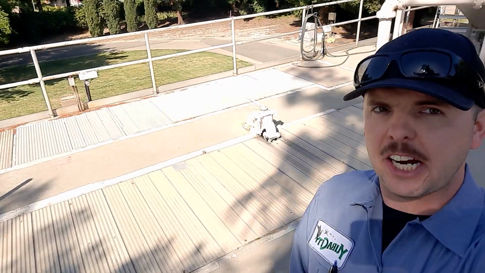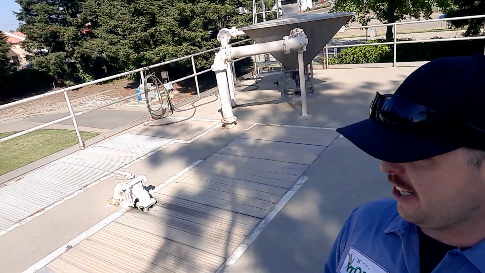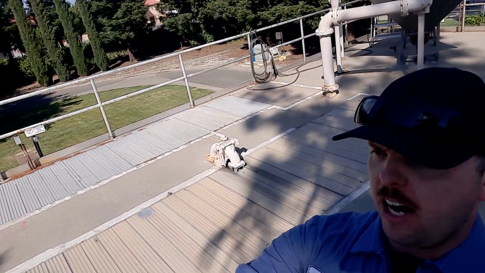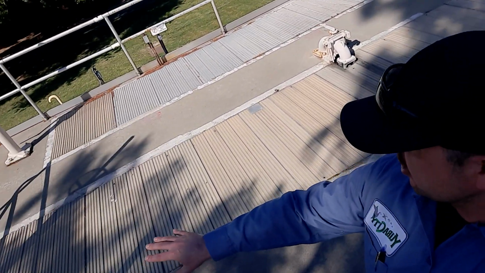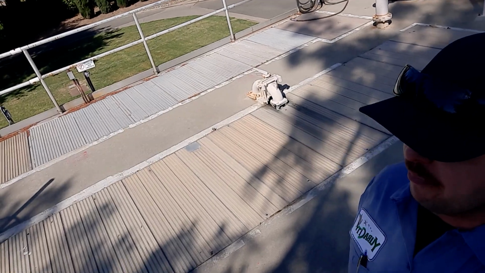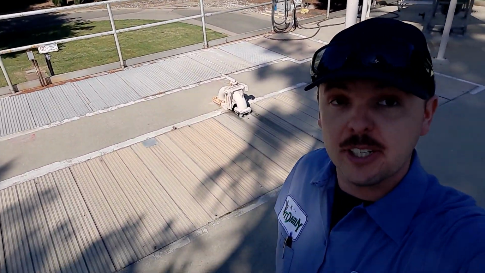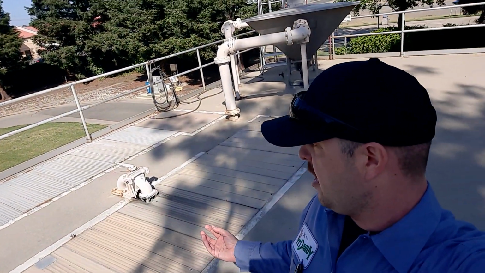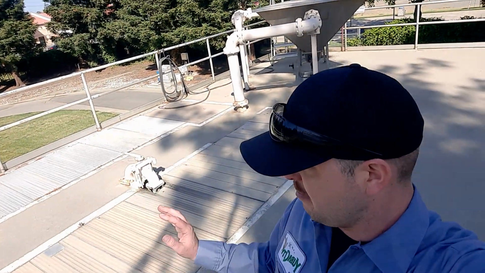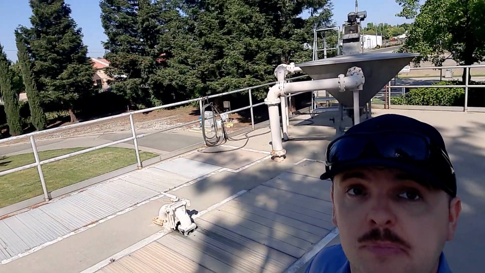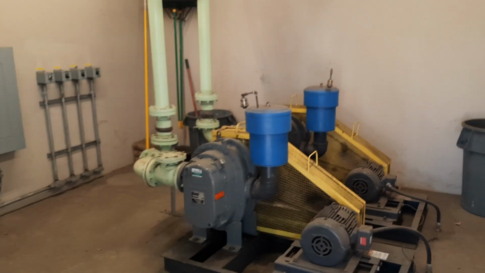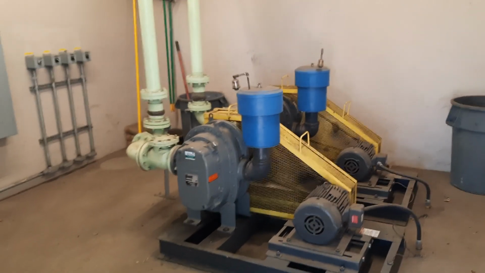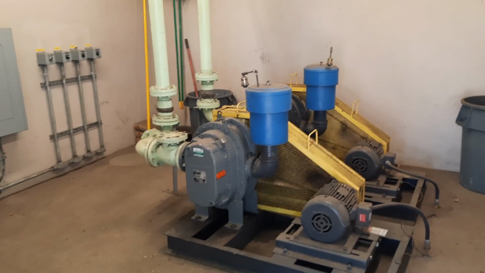All right guys, so I'm on top of the aerated grit basin. And basically what's happening here, all of the influent is being pumped through these air channels right here. And we are blasting pressurized air into it. Pressurized air allows all the grit to settle out. It basically just makes it sink to the bottom. All right, here you can see the air blowers I was talking about. We have two, we run one at a time just so we have a redundant system in case one fails.